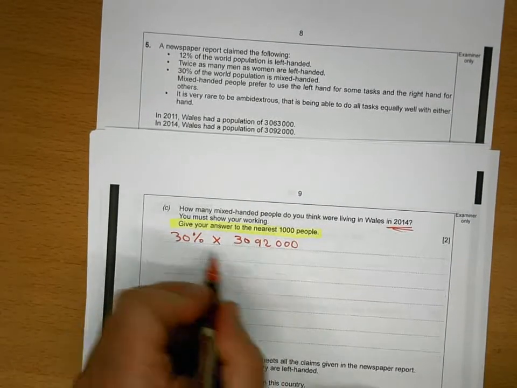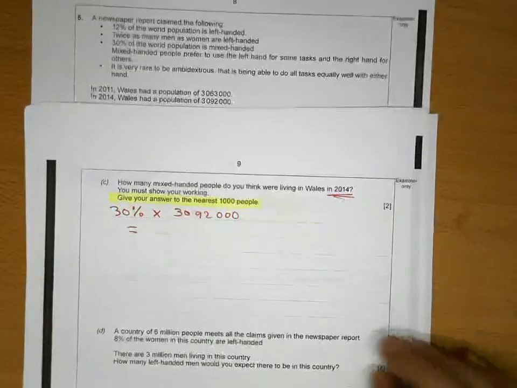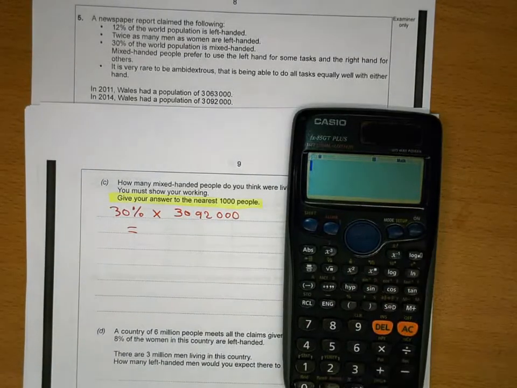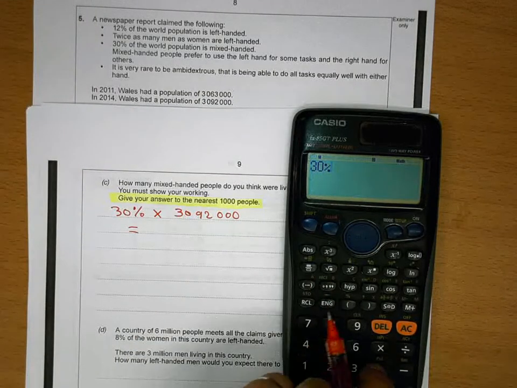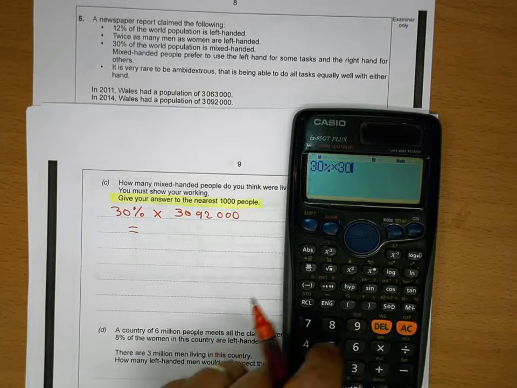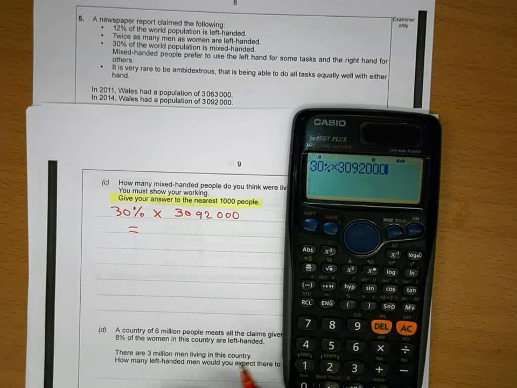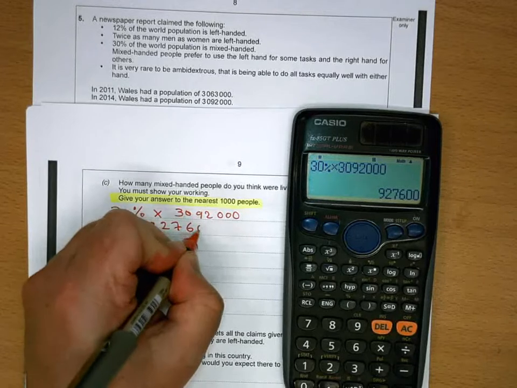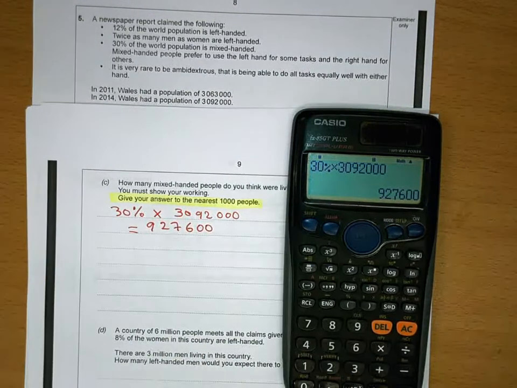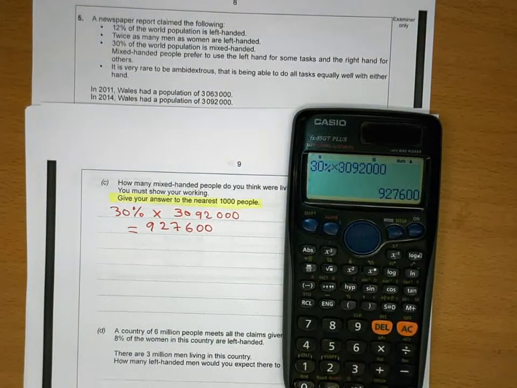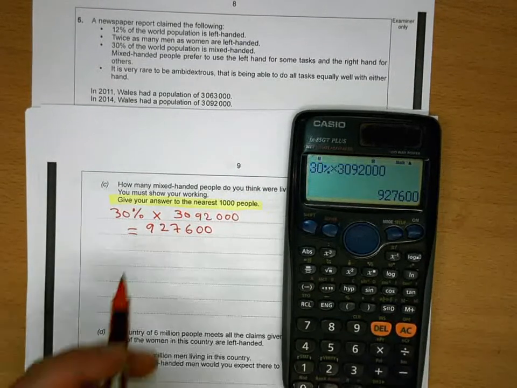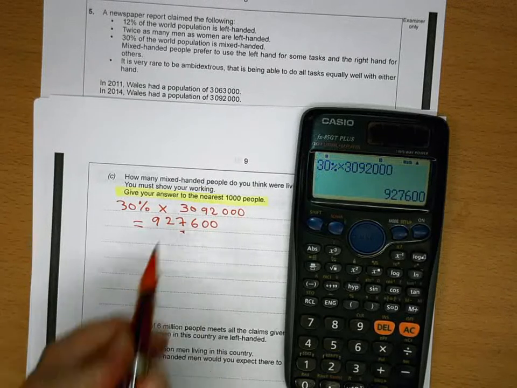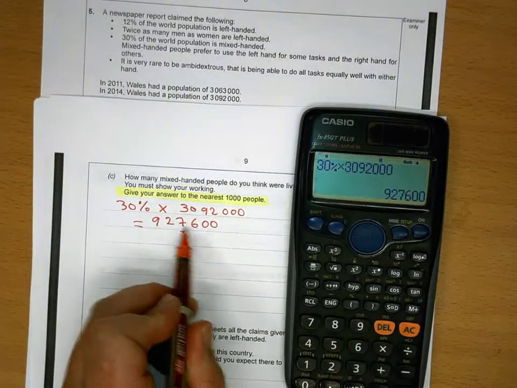So first of all, let's figure out what 30% of that is. So 30% times 3,092,000. And I'm going to write that out completely. I'm not going to round it off yet, because that 927,600 is going to earn me some marks. But it's not to the nearest 1,000, because the 1,000 is the 7, 927,600.